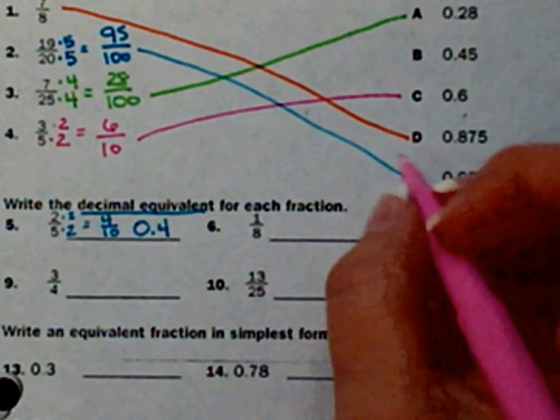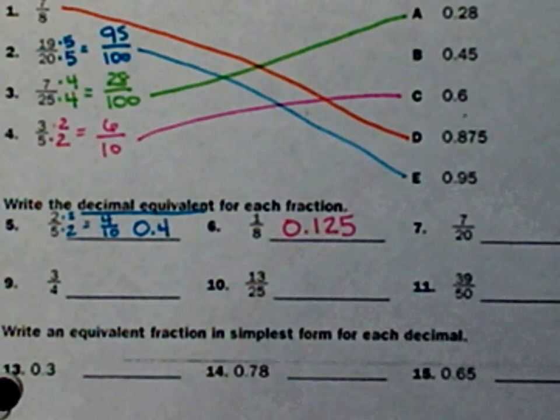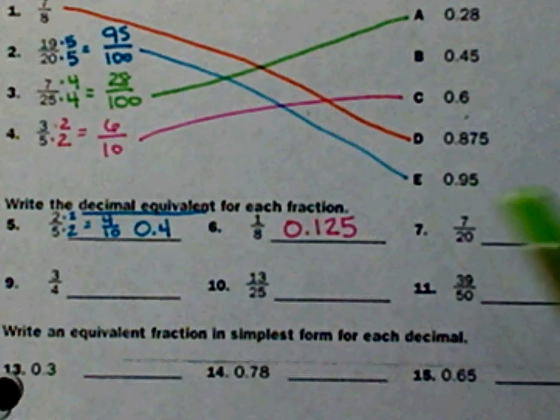The next one is 1/8. Well, that is a benchmark. I'm supposed to know that one immediately. So I'm not even going to have to do any math for that. I know that my benchmark for 1/8 is 125 thousandths.